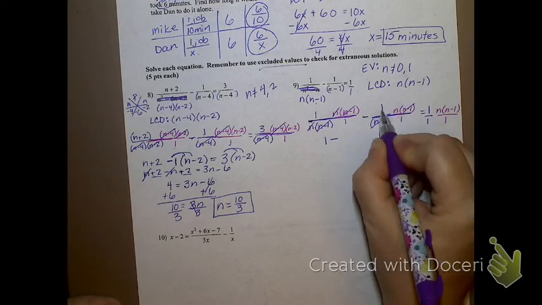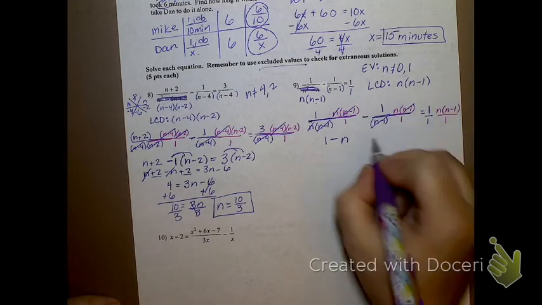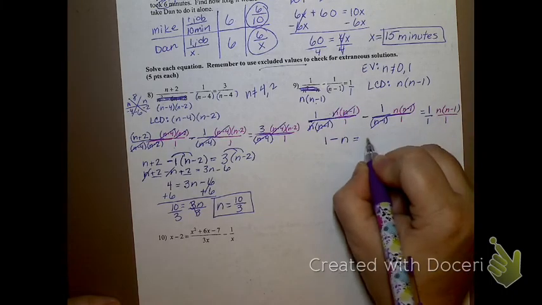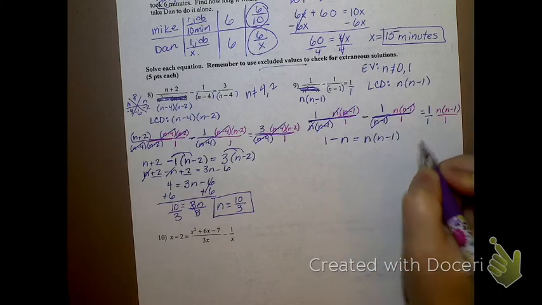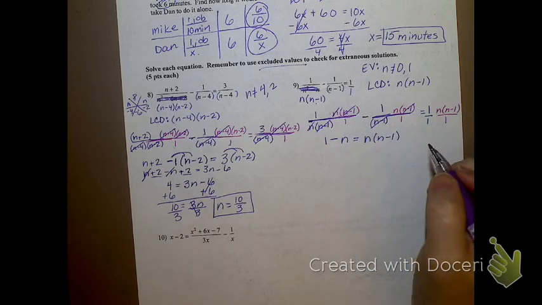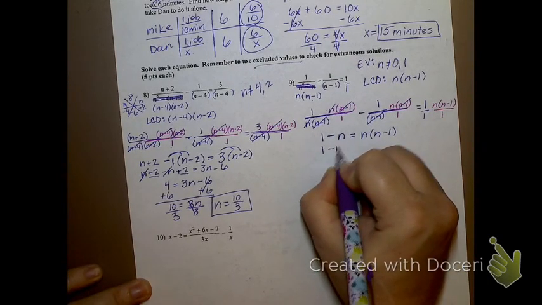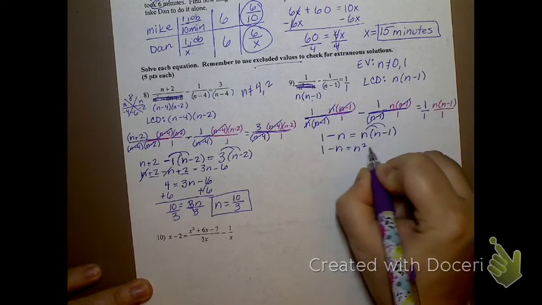So now I have 1n over 1, which is just n, equals, nothing cancels, so I have 1n times n minus 1, right? So 1 minus n equals n squared minus n.